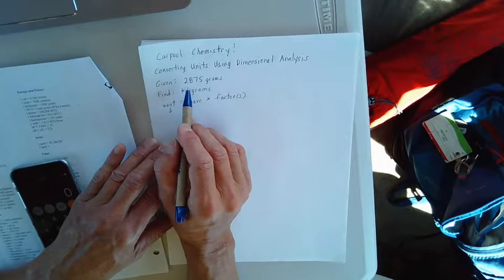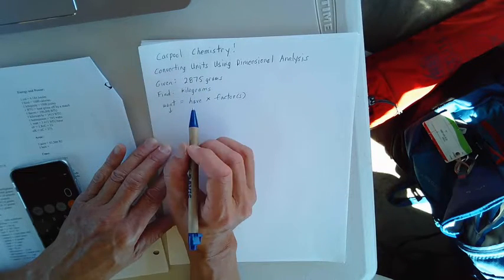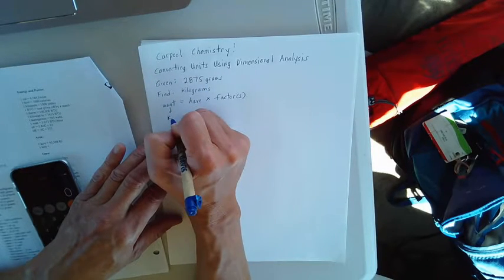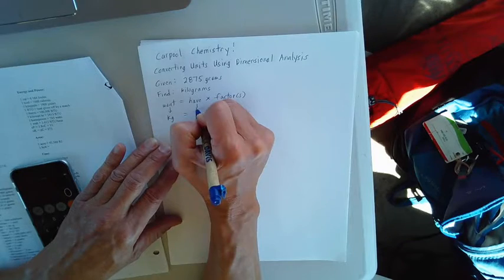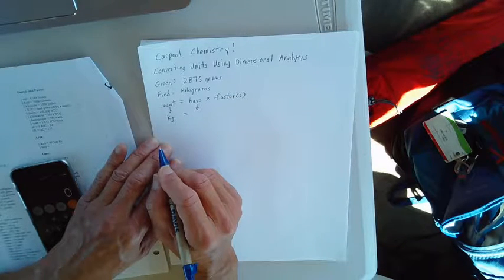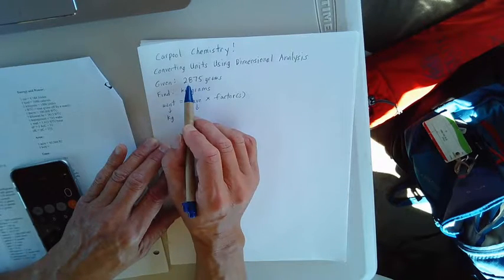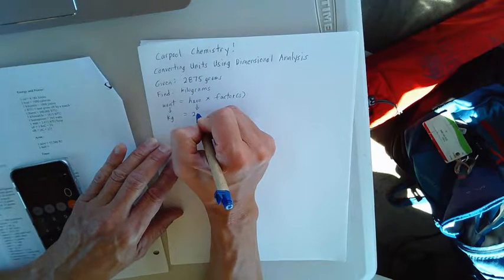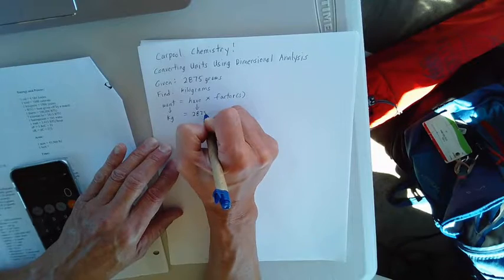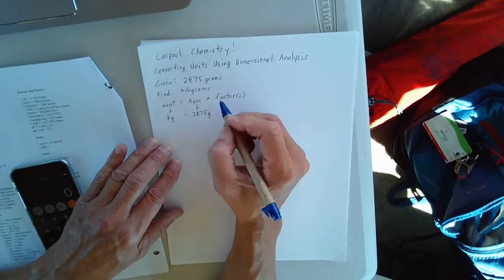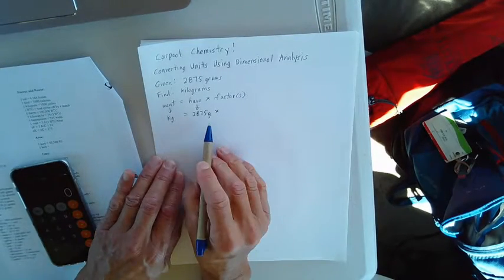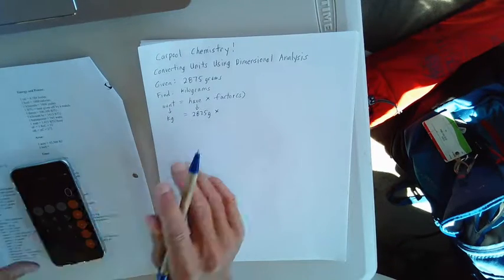Well, it says you're given 2,875 grams and you want kilograms. So you want kilograms. Underneath have, you write down what you have that's going to help us define the number of kilograms. Well, it looks like we have 2,875 grams. And then we need a conversion factor that converts grams to kilograms.